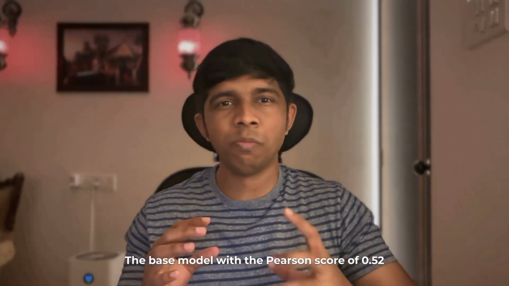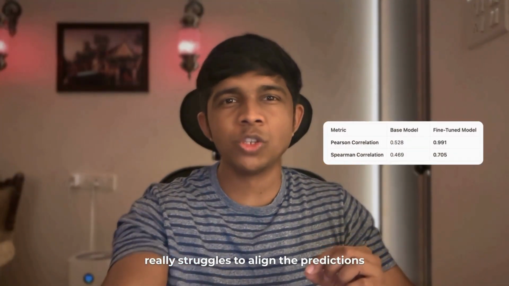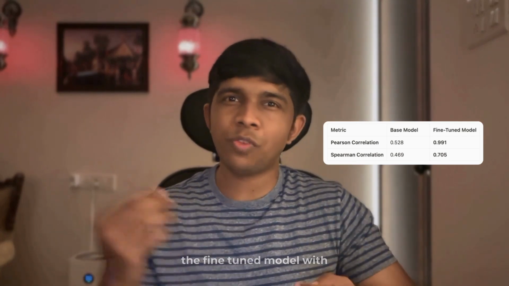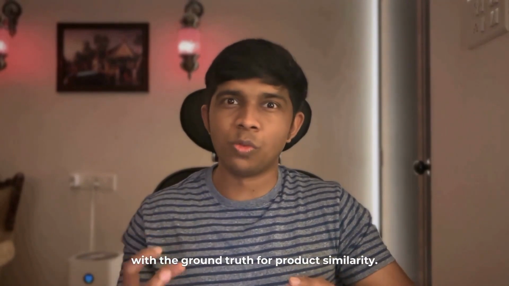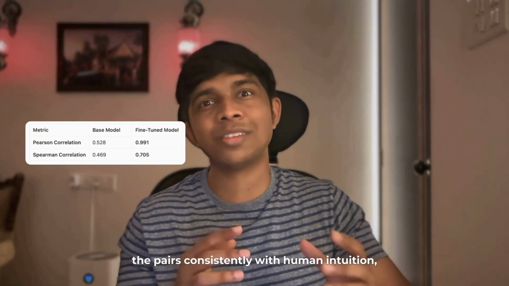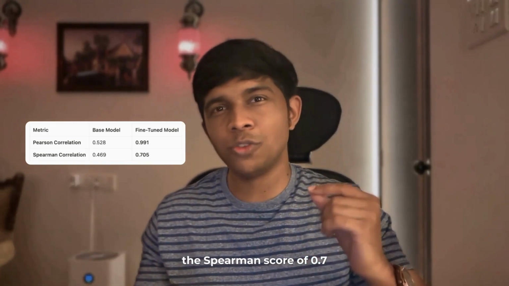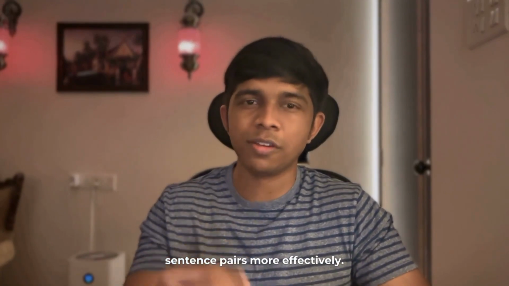The base model with the Pearson score of 0.52 really struggles to align the predictions with human annotated scores. On the other hand, the fine-tuned model with the Pearson score of 0.99 demonstrates remarkable ability to really align with the ground truth for product similarity. The Spearman score of 0.46 of the base model indicates difficulty in ranking the pairs consistently with human intuition. And for the fine-tuned model, the Spearman score of 0.7 shows that the fine-tuned model ranks sentence pairs more effectively.